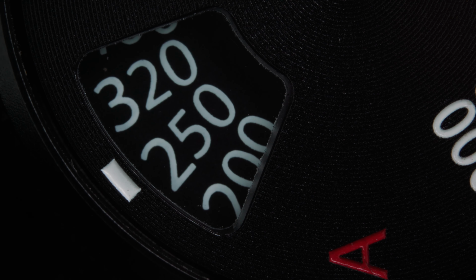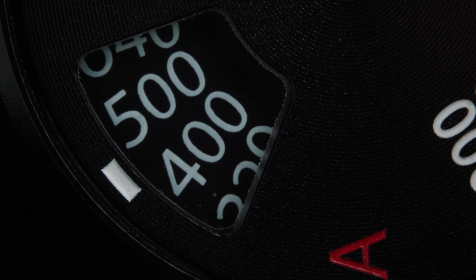Next, adjust your shutter speed. Are you photographing action? Set a higher shutter speed. Or are you in a low light setting? Set a slower shutter speed. If you are shooting long exposures, then a very slow shutter speed, like 1 second, is needed. To adjust shutter speed, use the camera's control dial. To adjust ISO, use the camera's ISO button or control dial, depending on your camera.